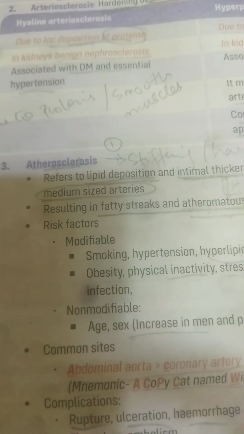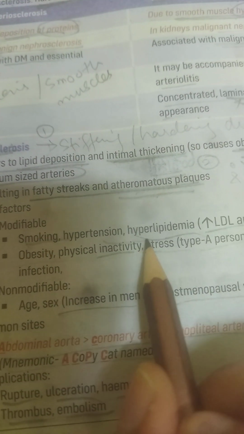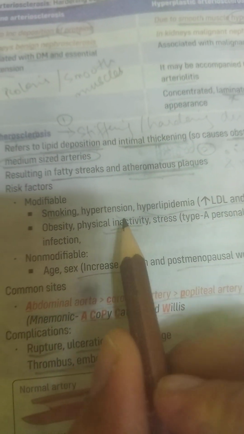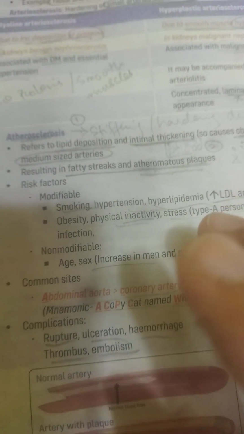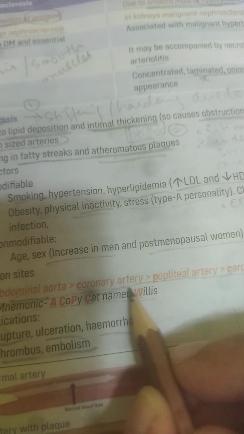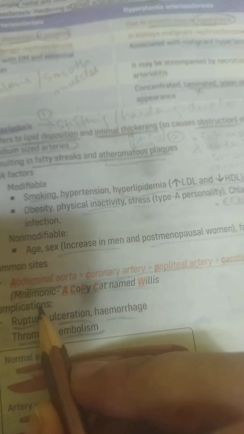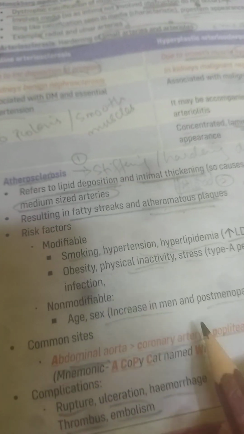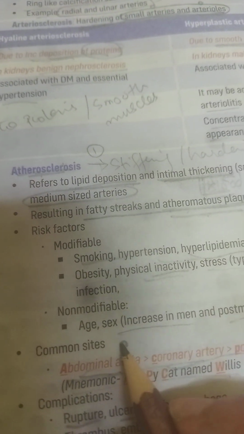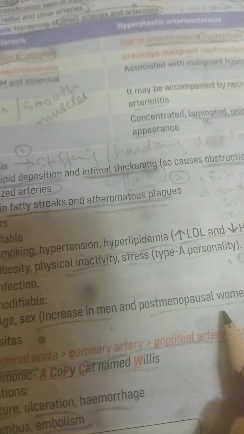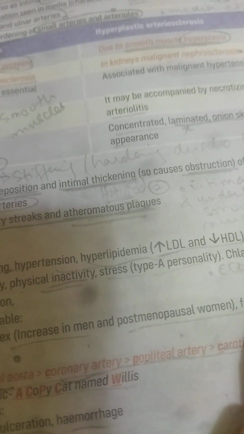Okay, atherosclerosis risk factors are modifiable: smoking, hypertension, increased LDL or decreased HDL, decreased physical activity, obesity. All these are modifiable. Common sites are abdominal aorta, coronary artery, popliteal artery, carotid artery. So the mnemonic is a copycat named Willis. First is the abdominal aorta. First it will deposit in the abdominal aorta, then it will involve the coronary artery, then the popliteal artery, then the carotid artery and the circle of Willis.